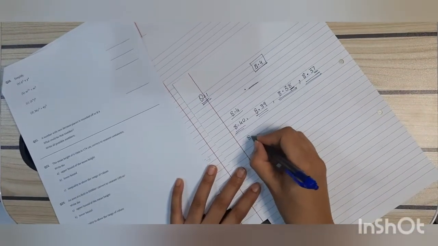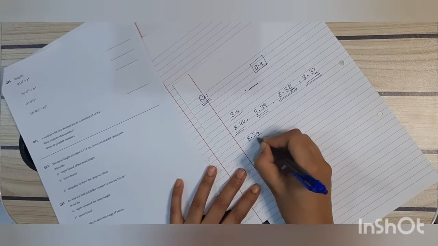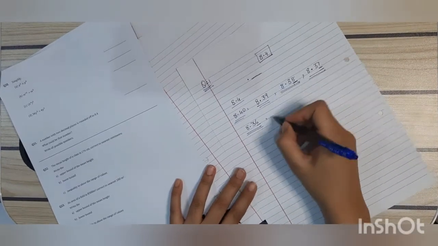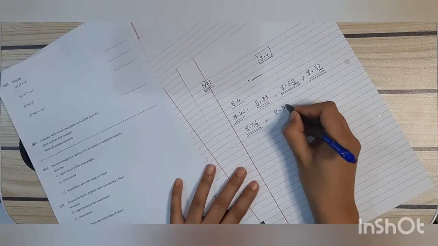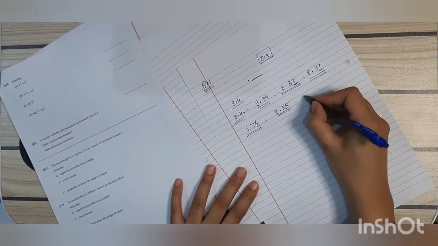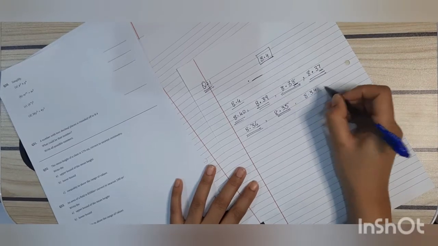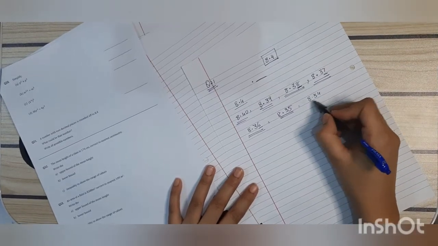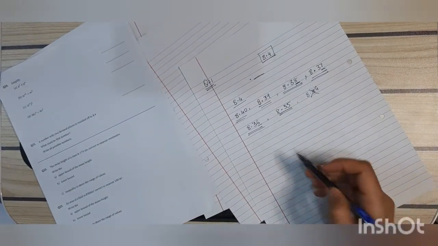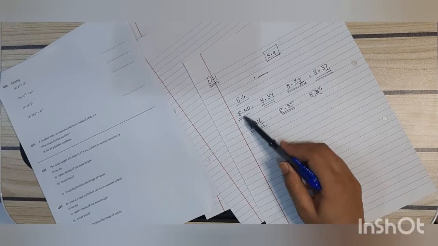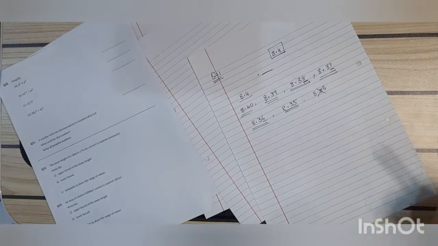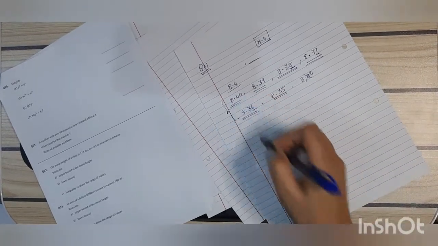Then 8.36. Again we get 8.4 after rounding. Then 8.35. Again we get 8.4. But when we write 8.34, it will be rounded to 8.3, not 8.4. So this is not a possibility. So all the possible numbers are 8.40, 8.39, 8.38, 8.37, 8.36 and 8.35. These are all the possible numbers.